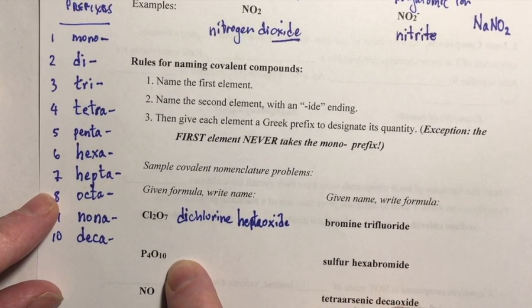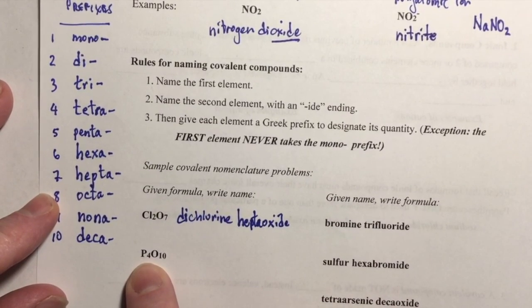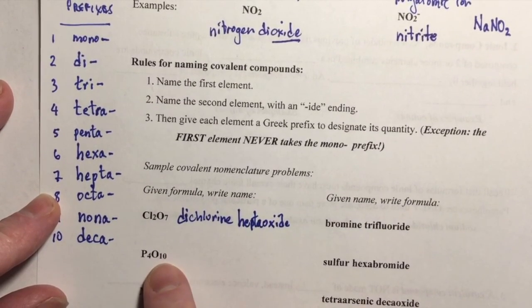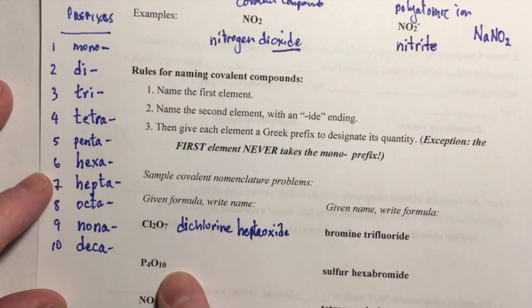So A, it's not an acid. B, it's not an ionic compound because this first position here does not have a metal or the ammonium cation. So it's not B, ionic. So it must be covalent. And sure enough, we have 2 or more nonmetals here. All right, so it's a covalent compound.